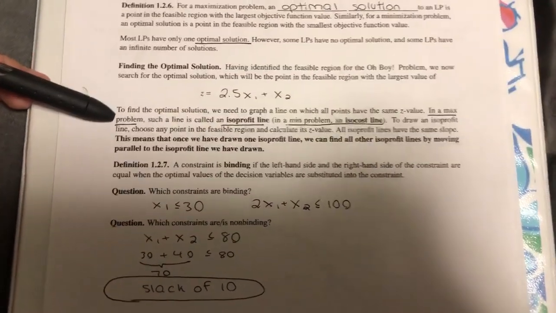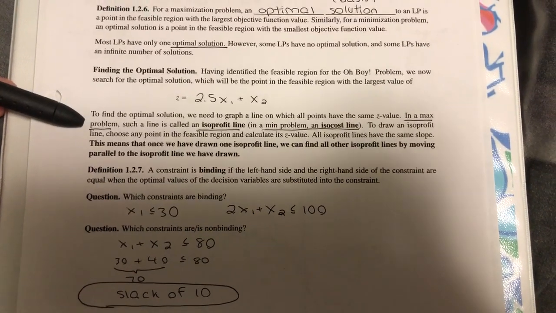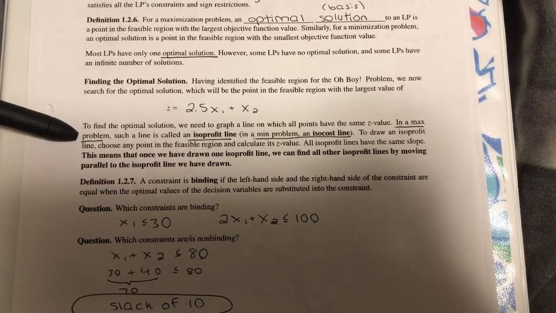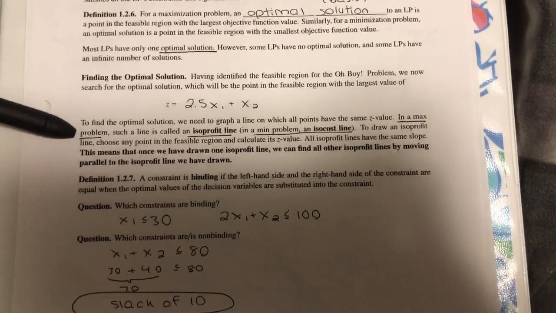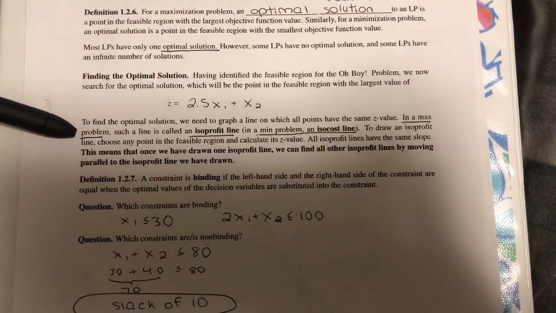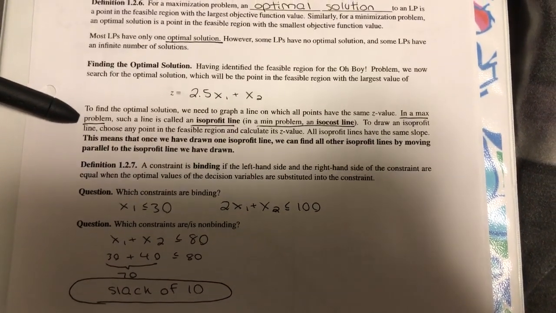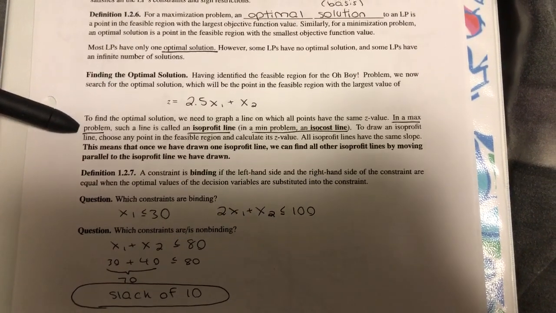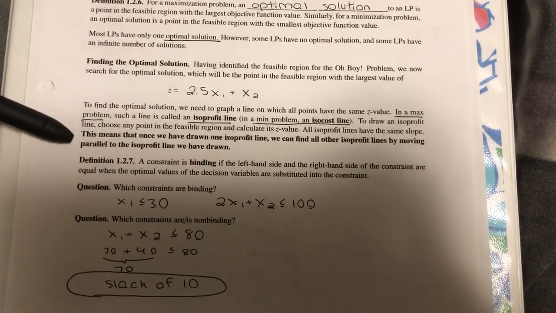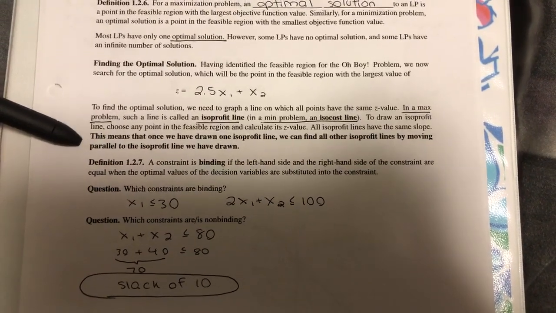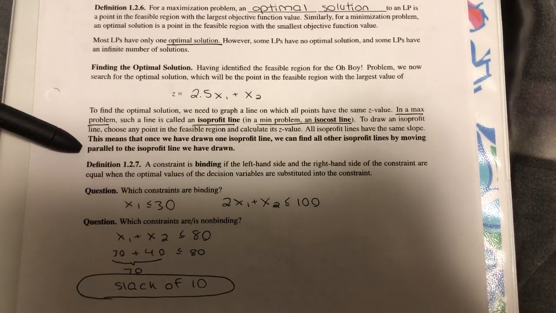To find the optimal solution, we need to graph the line at which all points have the same z-value. In a max problem, such a line is called the isoprofit line. In a min problem, an isocost line. To draw an isoprofit line, choose any point in the feasibility region and calculate its z-value. All isoprofit lines have the same slope. This means that once we have drawn one isoprofit line, we find all other isoprofit lines by moving parallel to the isoprofit line we have drawn.